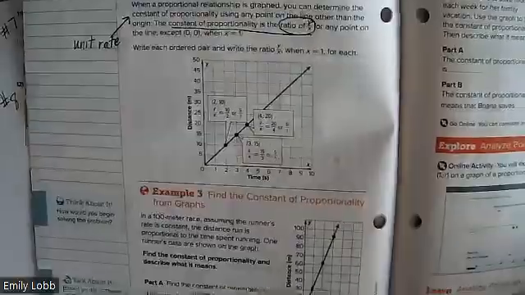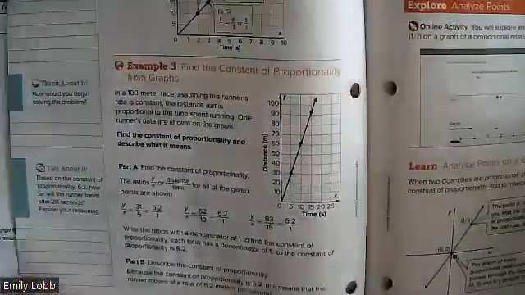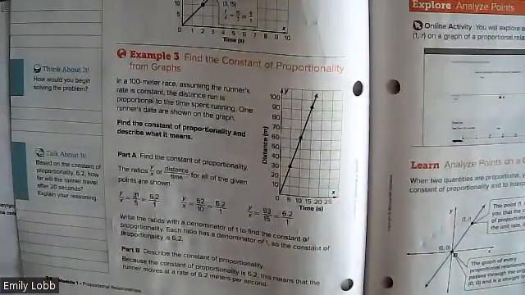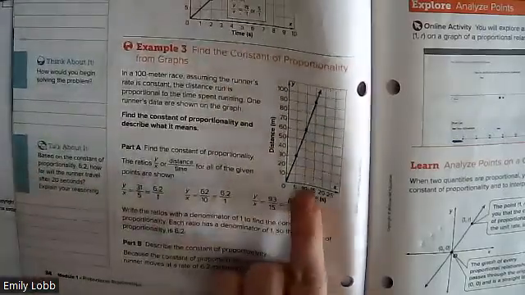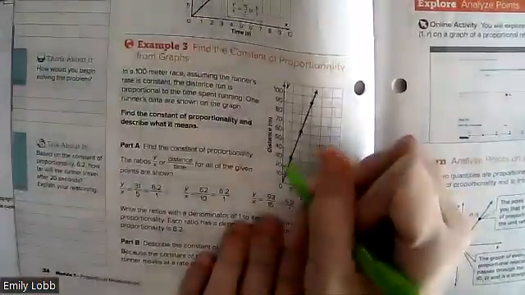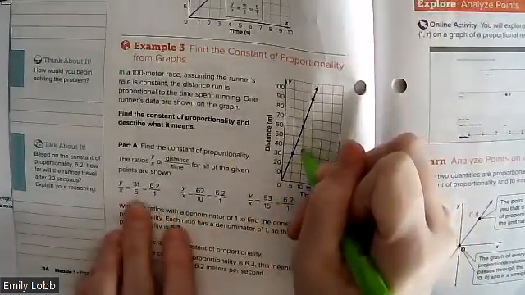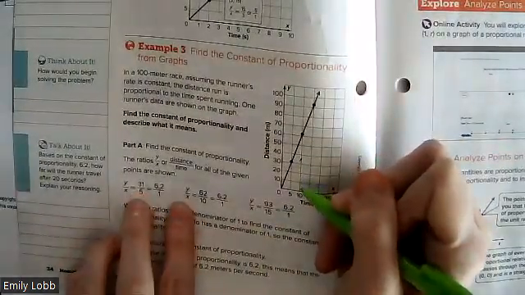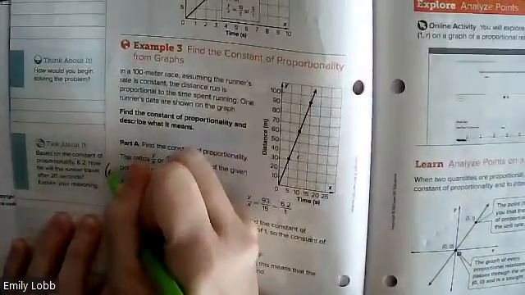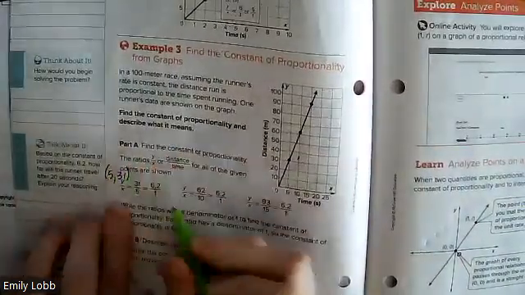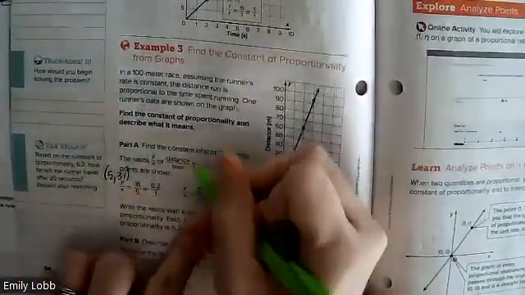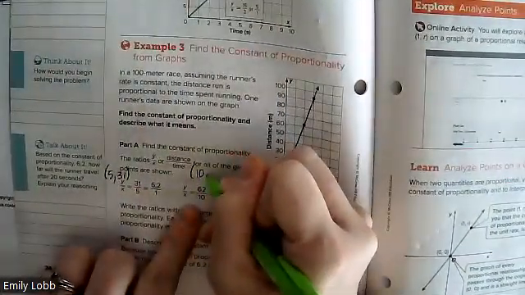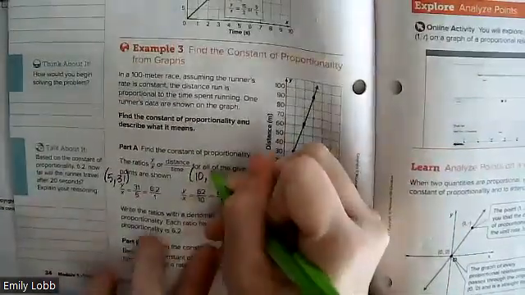Okay? So now, for example 3, we're going to practice finding the constant of proportionality from the graphs. In this example, they're doing it for us. They're picking these points. This is the point (5, 31). They're taking y divided by x and getting 6.2. This is the point (10, 62).